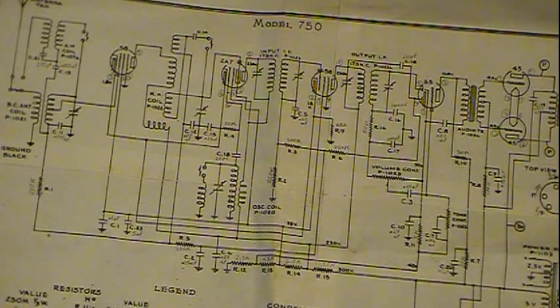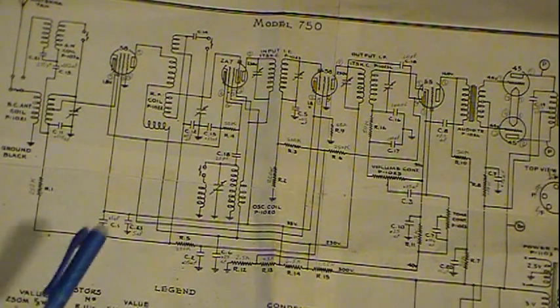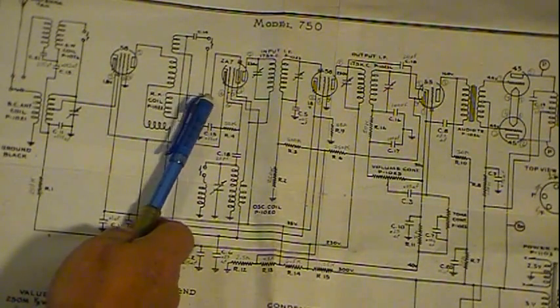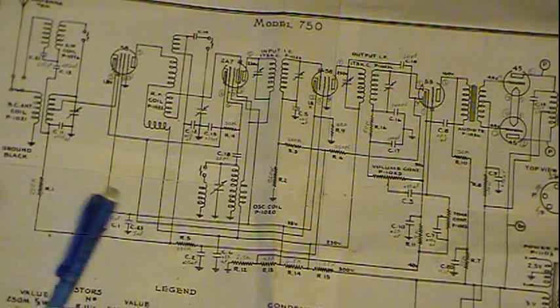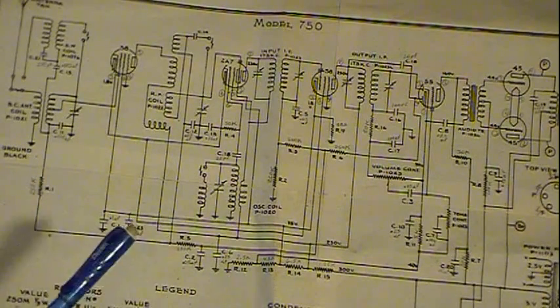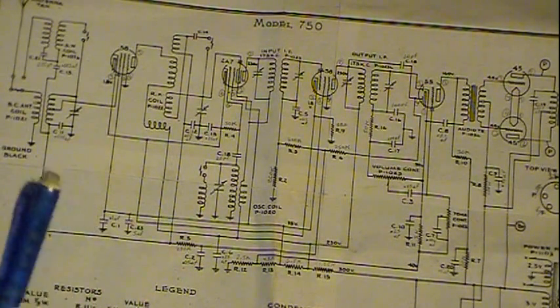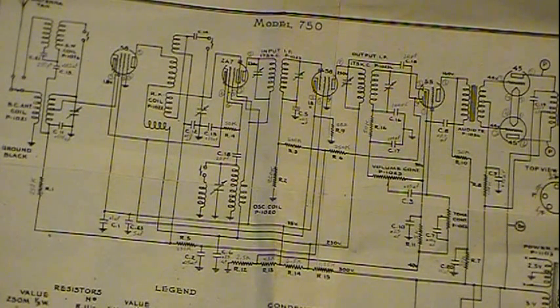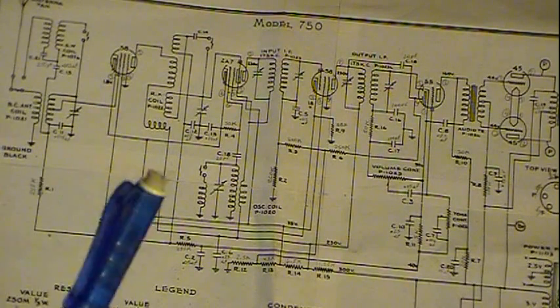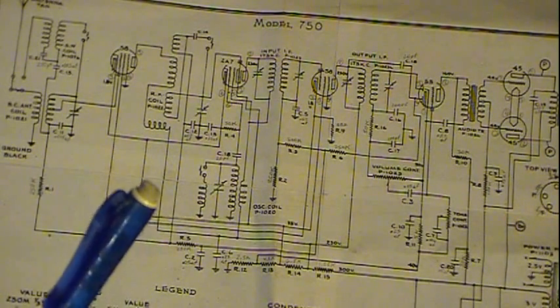Anyway, I think I pretty much covered most of the stuff I wanted to cover. They're not magical, really, and there's various different designs and different techniques that are used, but they're basically a tuned transformer, and some of them will be tuned only once, either the primary or the secondary, where the other coil is not.